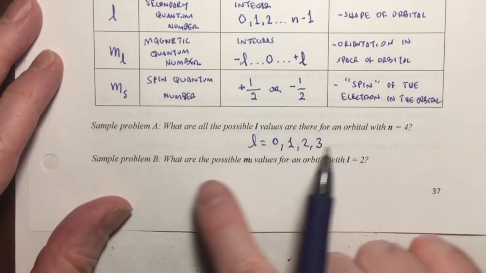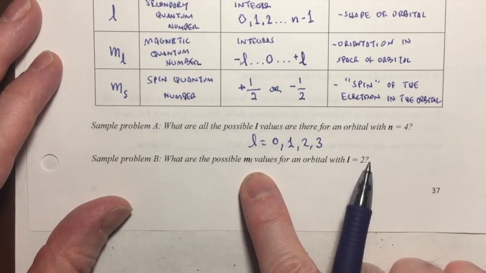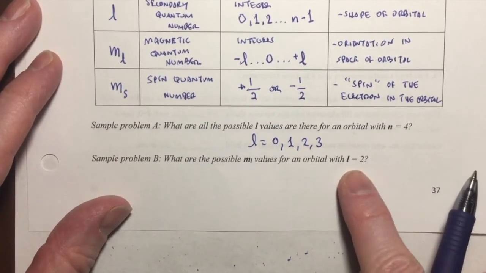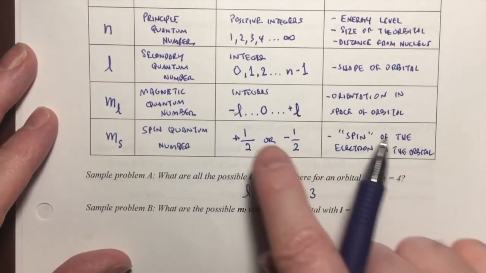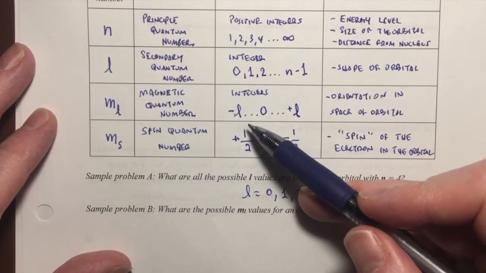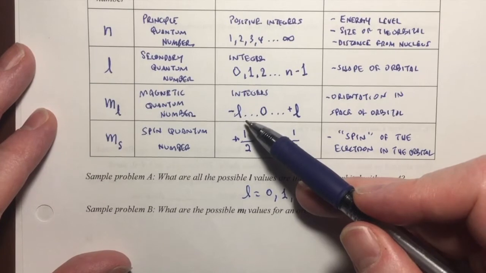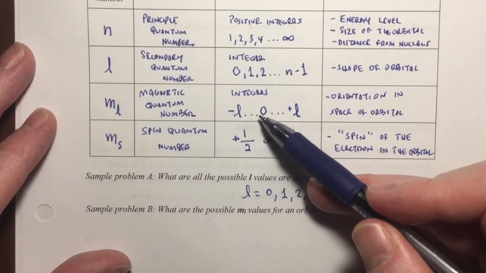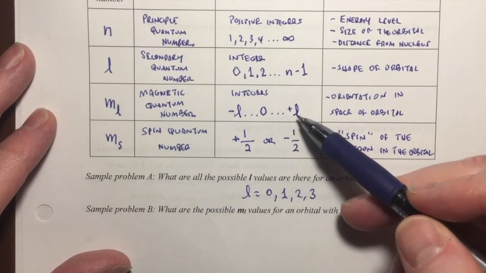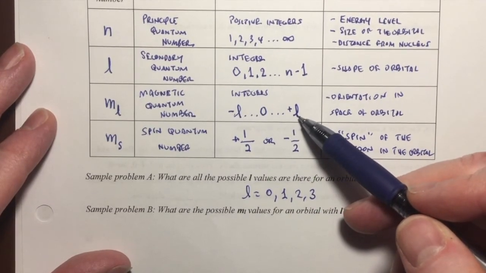Sample problem B, what are the possible m sub L values for an orbital if it has an L value of 2? So if the L value is 2, we can see that the rule for the possible values for m sub L are negative L through all integers, including 0, up to a positive L value.